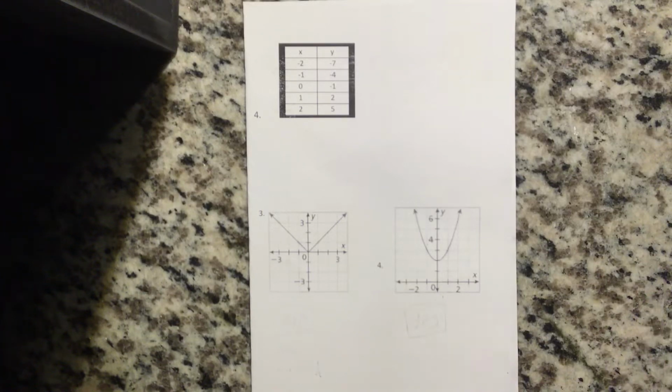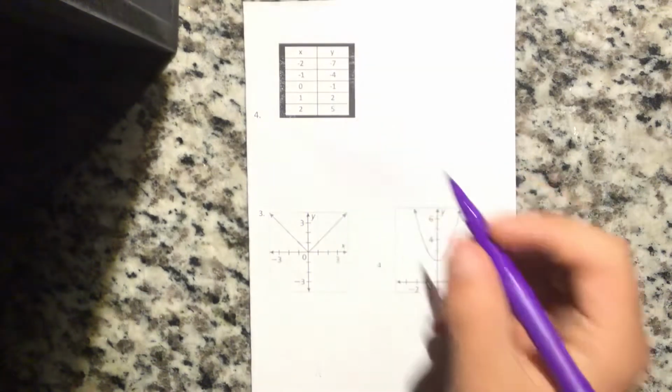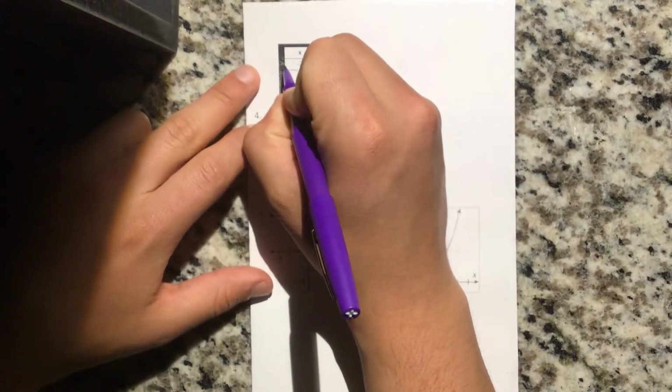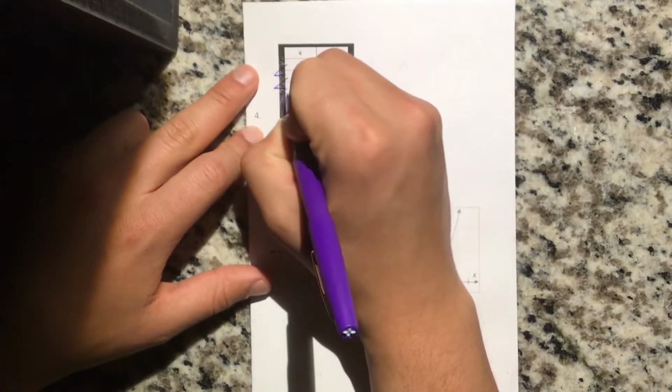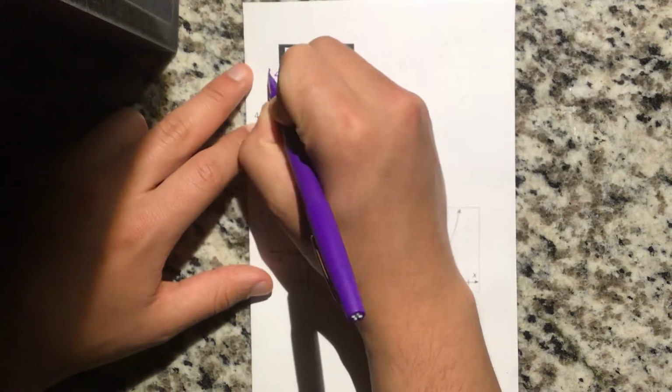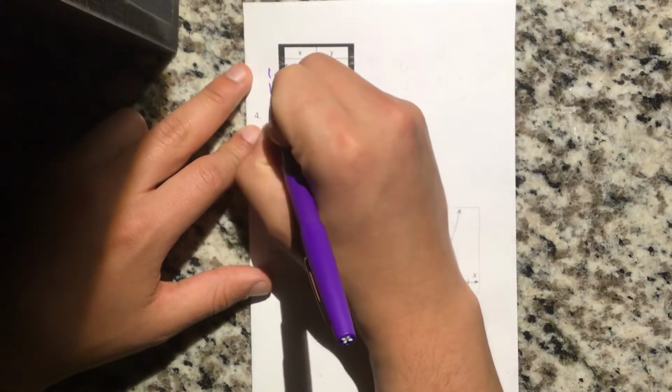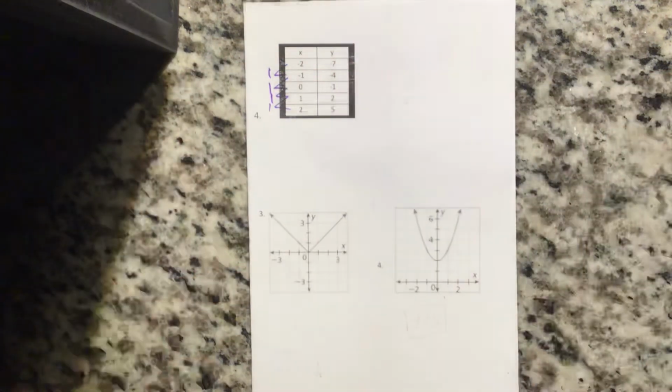All right, and we're back on the back side. So back on this table, for number 4, we want to start by finding the change of x, just to make sure they're all the same. So the change is 1, 1, 1, 1, right? The change is 1 all the way down, for each value.